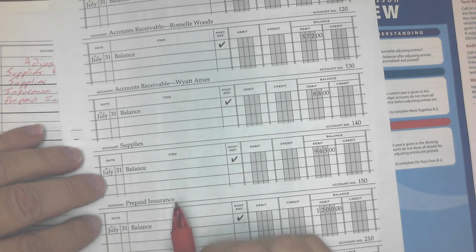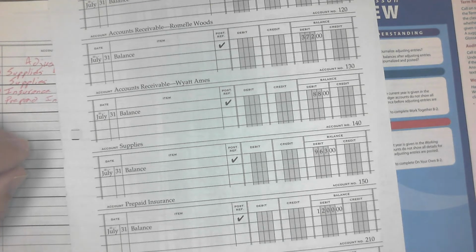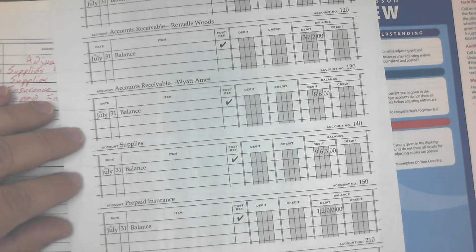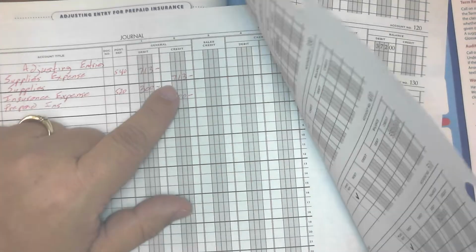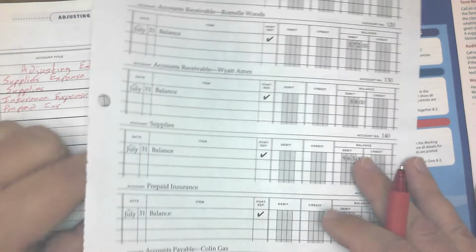Let me make sure I got this right here. Yeah. So our supplies, we have a $713 credit.